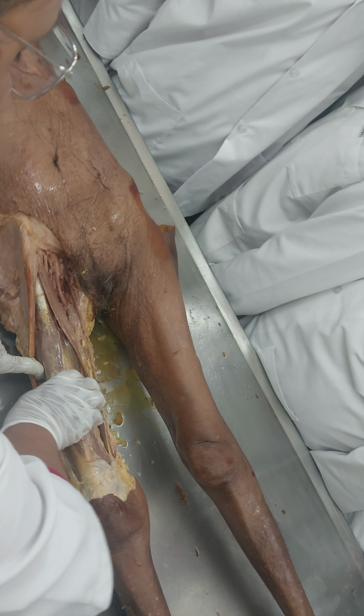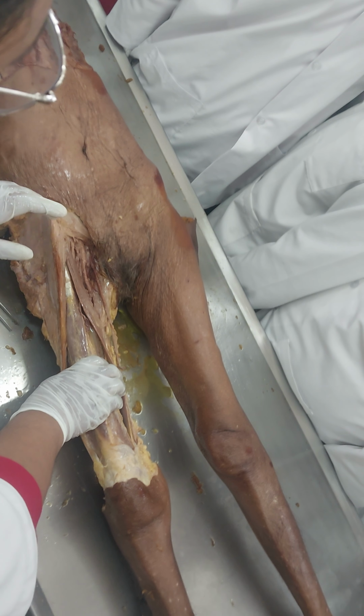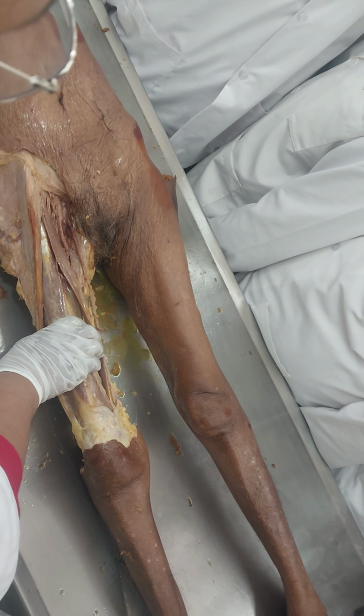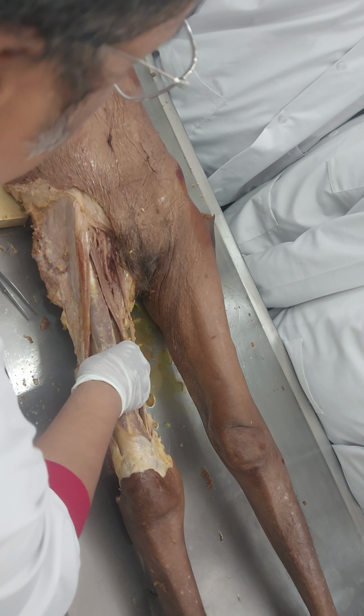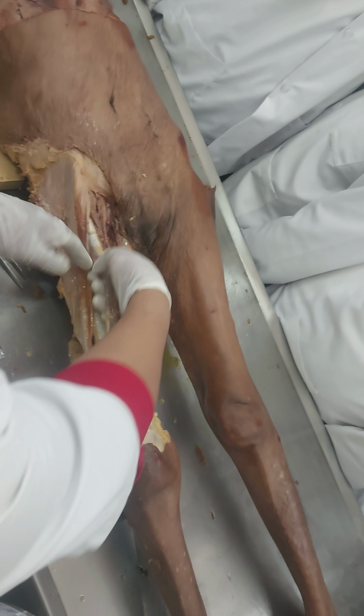Now, this thing which I am holding with my right hand is the muscle group quadriceps femoris, where you get four muscles. So what are they actually? These four muscles: rectus femoris, vastus medialis, vastus lateralis, vastus intermedius. What I am holding now is rectus femoris.